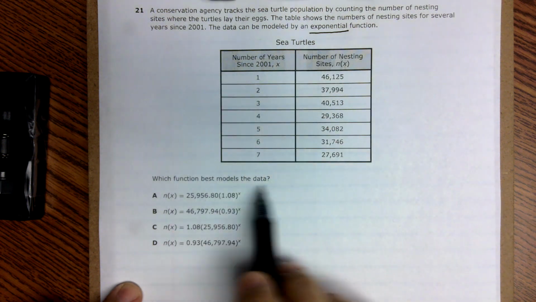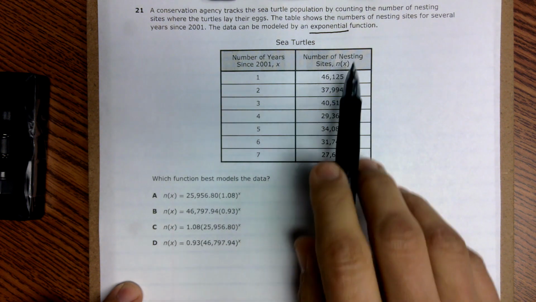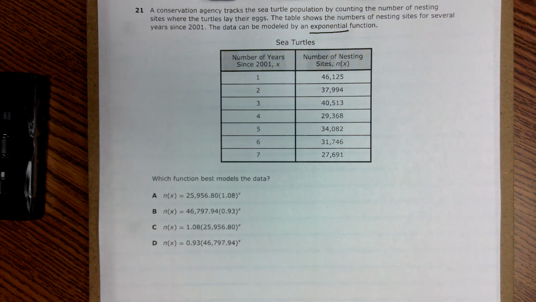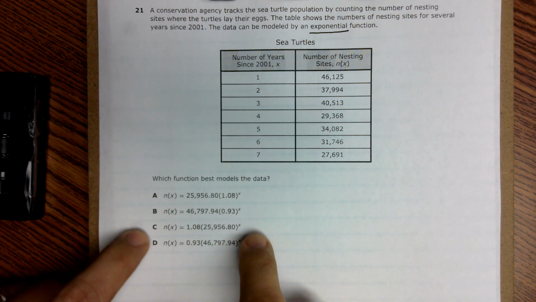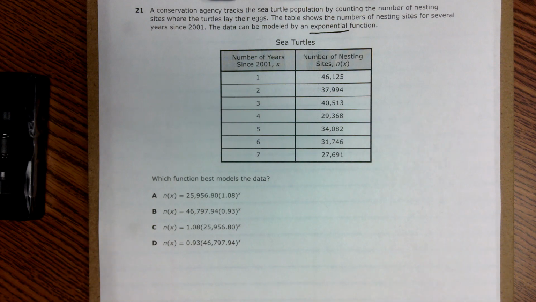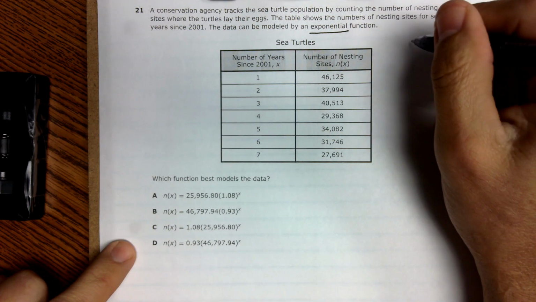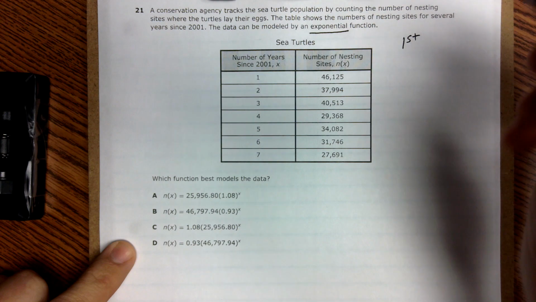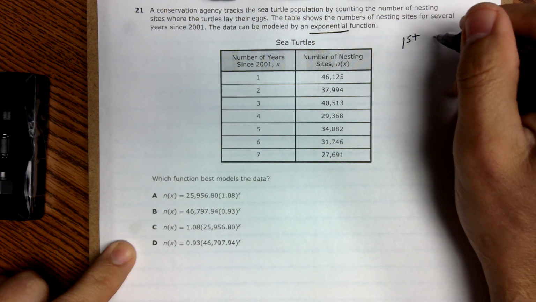Now they've given us a table here. Notice our x values are on the left, our y values are on the right. What we'll need to do if we want to create an exponential function that mirrors one of these that you see listed is we're going to need to go ahead and put it into our calculator and create what we call an exponential regression. Now the first thing that we do if we want to do that, I'm going to type first, we're going to go to stats.